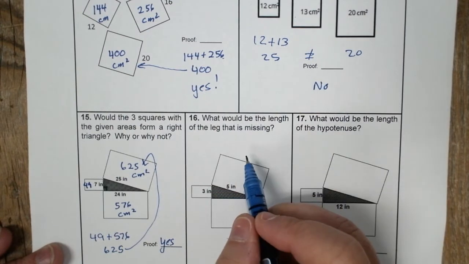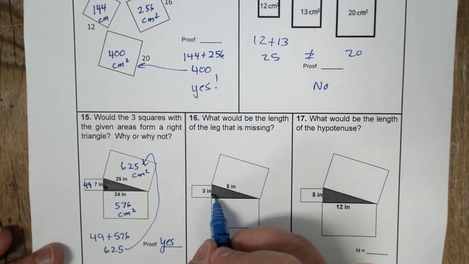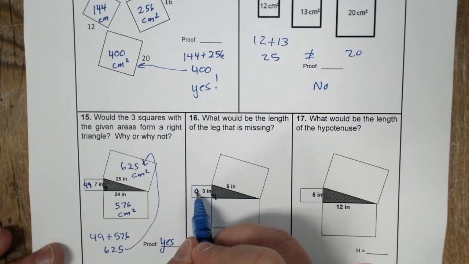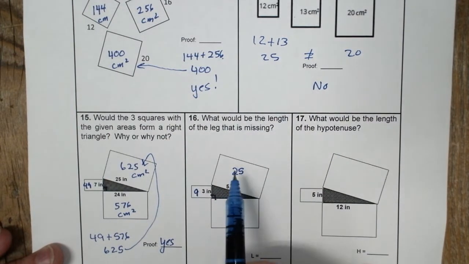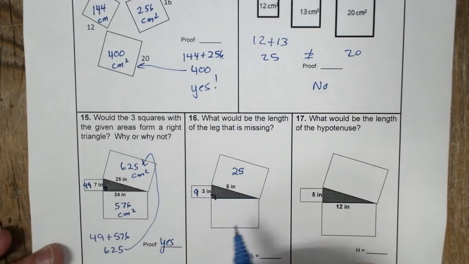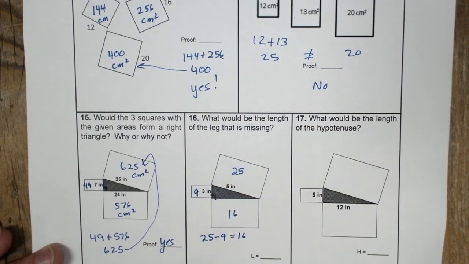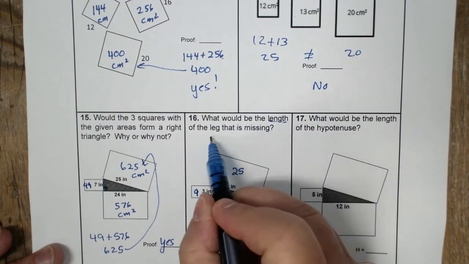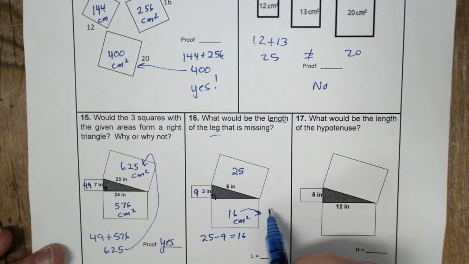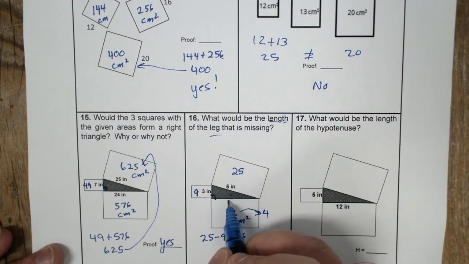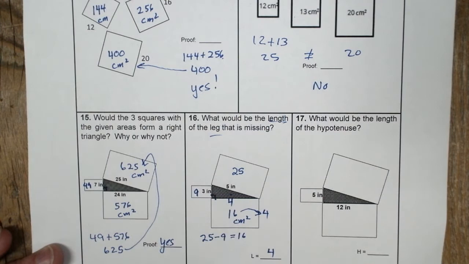What would be the length of the leg that is missing? This is 9, this is 25. When I have the hypotenuse and I have a leg, I'm going to subtract. 25 minus 9 equals 16, so a 16 goes there. It says the length of the leg. I'm inside a square. To get out of a square, I need to take the square root, so that's 4. So that's a 3, 4, 5 right triangle.